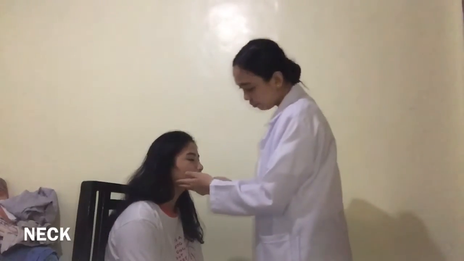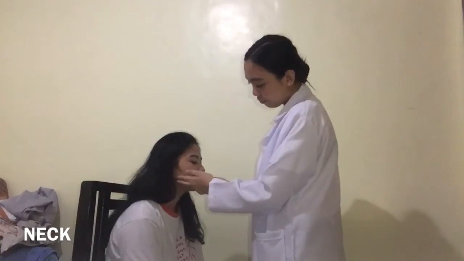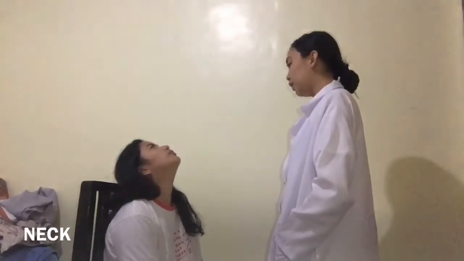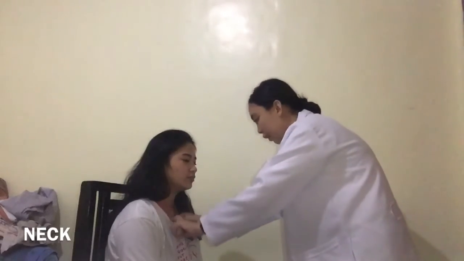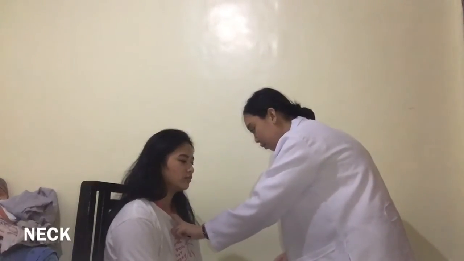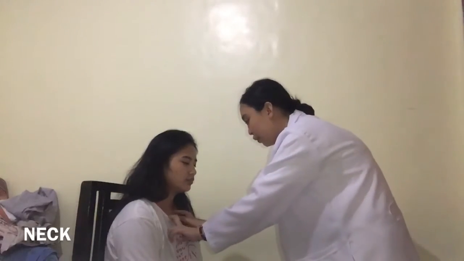Ma'am, now I'm going to proceed to assess your neck. I'm going to check your neck structure. Can you touch your chest using your chin? Okay, ma'am. And can you turn your head to the left and to the right and backward? And I'm going to palpate your cervical vertebrae and the range of motion.